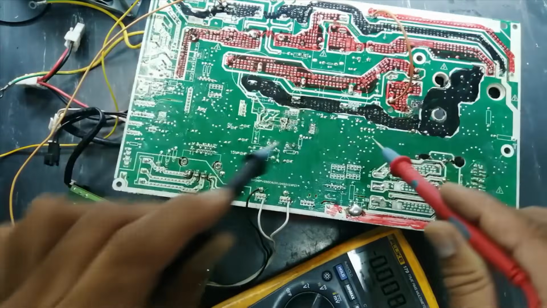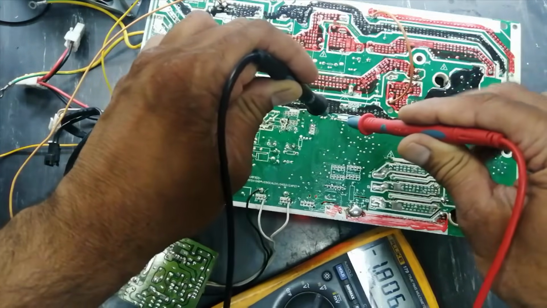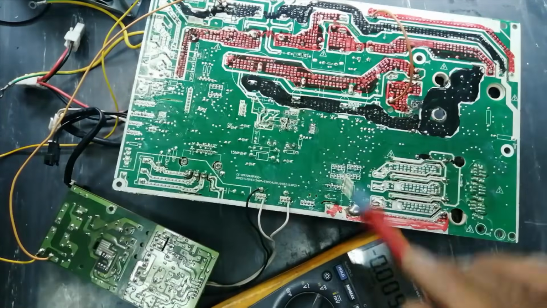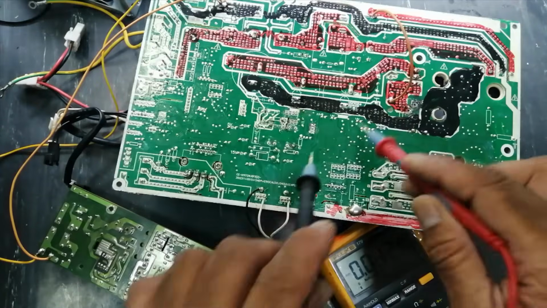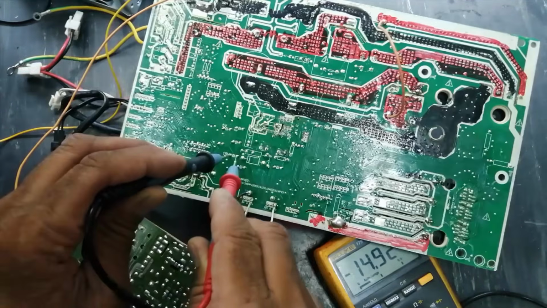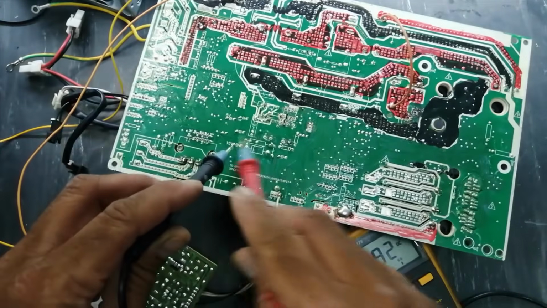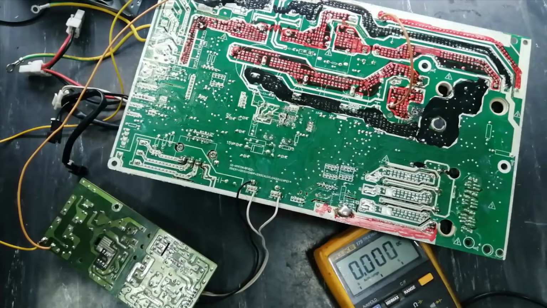This 3.3 volt is for the processor. 1.8 volt is available. This voltage 1.8 volt is for the EEPROM. If we don't have this voltage, our circuit will not work. 15 volt is available. So when all power supplies are okay, this circuit must work.